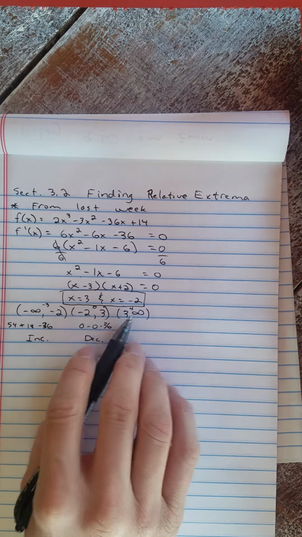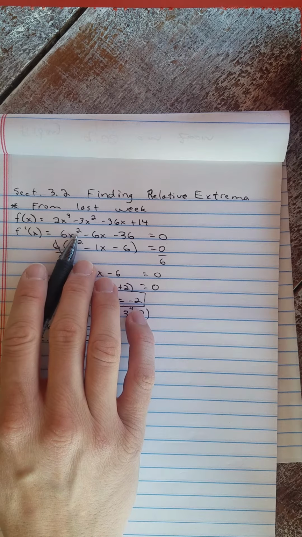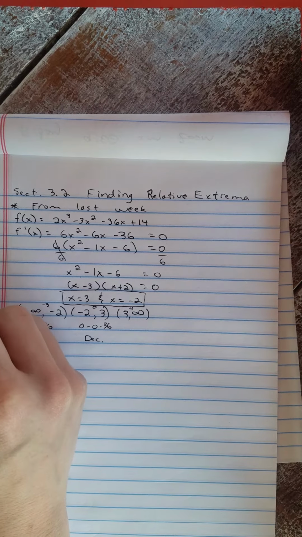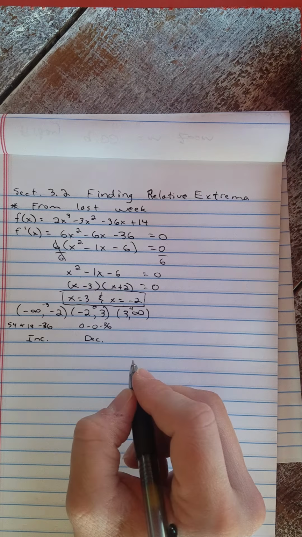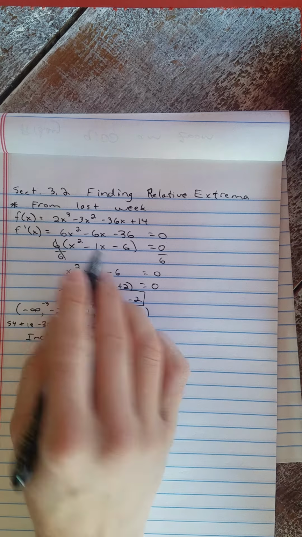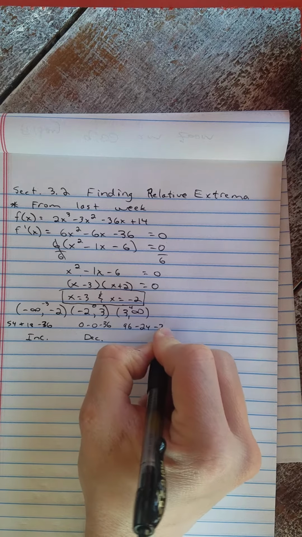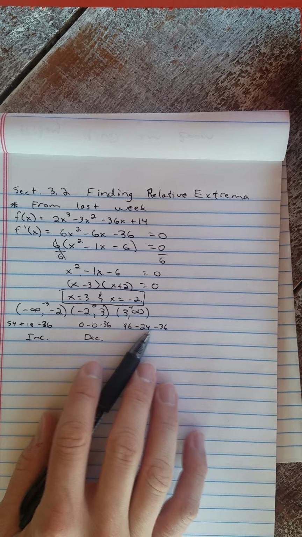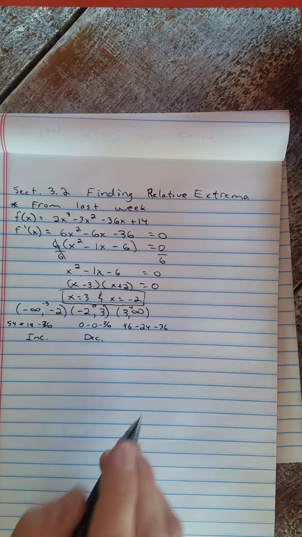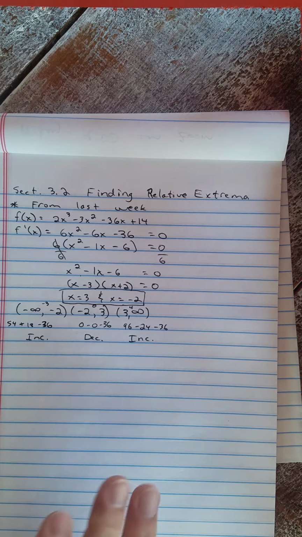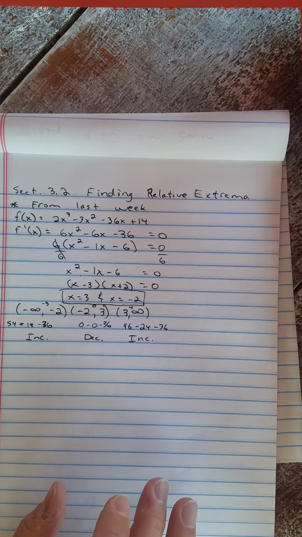For positive 4, when you plug that in, 4 squared is 16. 16 times 6 is 96. So we get 96 minus 24 minus 36, but that's still going to stay positive. 96 minus 24 minus 36 is still some positive number. So you got a positive slope, which means your graph is going back up. Okay, that's what we did last week, right?